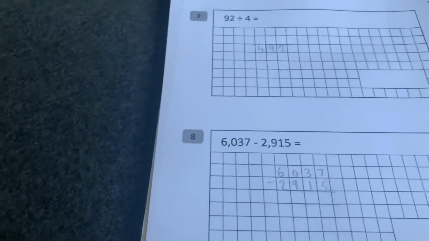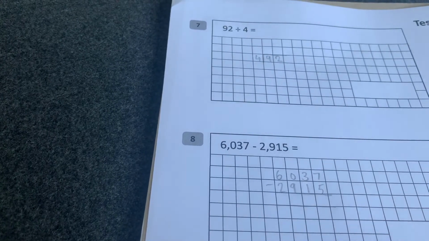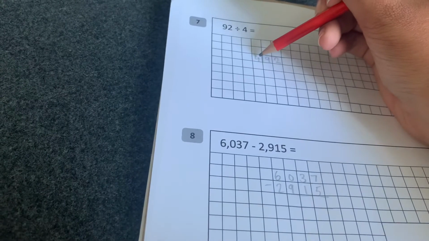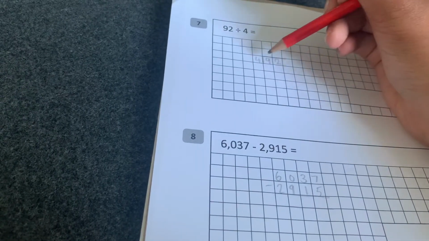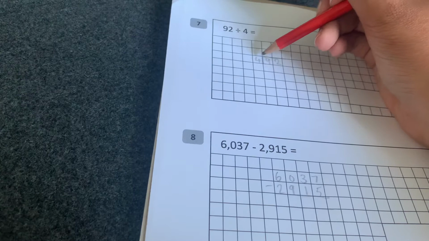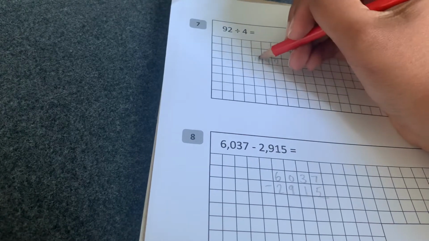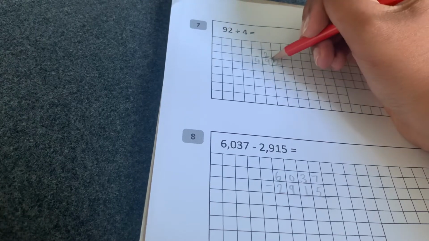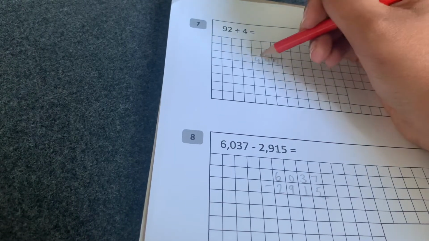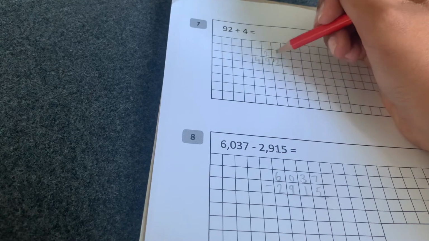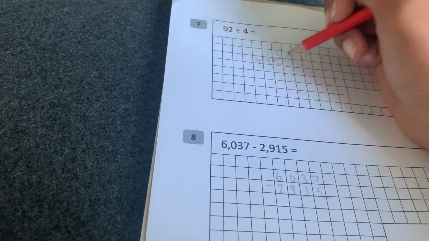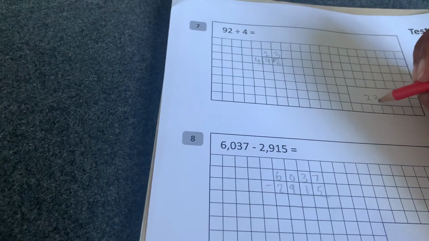Number 7, 92 divided by 4. So for this, I'm going to use the bus stop method. How many 4s go into 9? I know that 2 lots of 4 is 8. So 2 times 4 is 8, which means I've got 1 left over, which needs to come over here. 4, how many 4s into 12? Well, 4 times 3 is 12, which makes the answer 23.